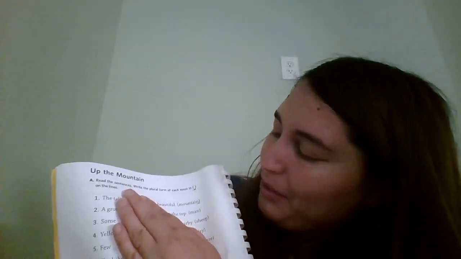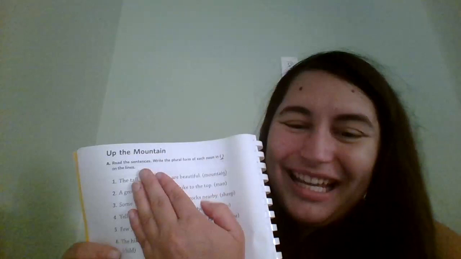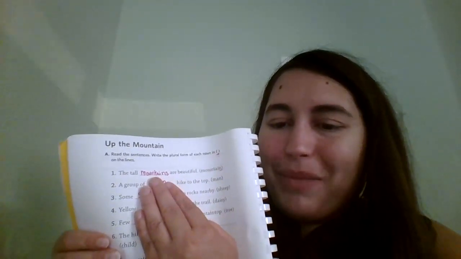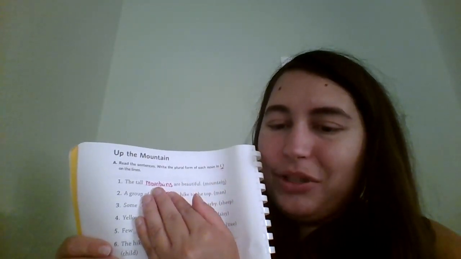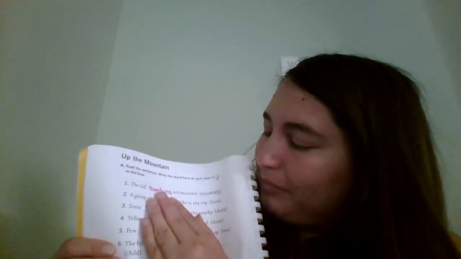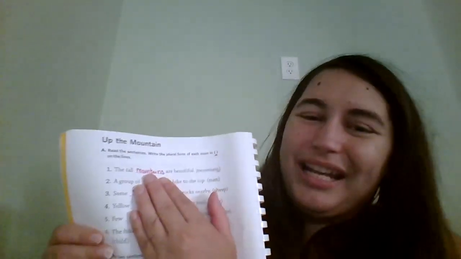So the first one says mountain. The singular is mountain, but what is the plural? What is it if we're talking about more than one? We're going to say mountains. Because it ends with a nice N at the end, we're just going to add an S to the end. So the tall mountains are beautiful. Mountain will be spelled exactly the same, and you write that on the line, and then you just add the S.